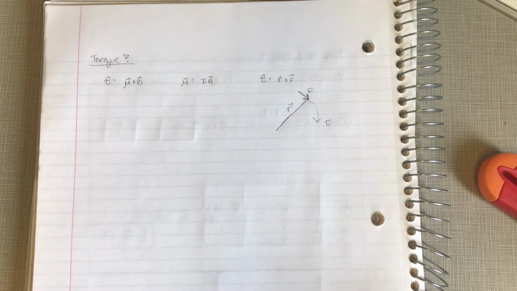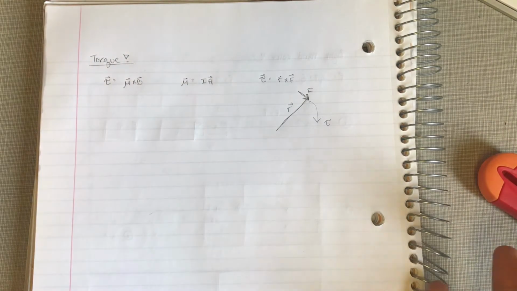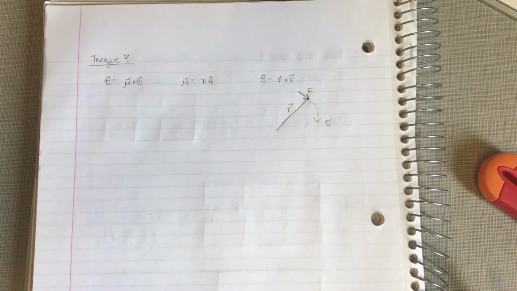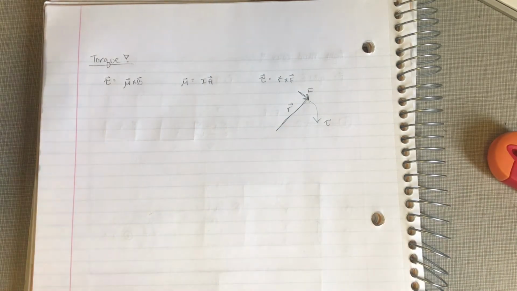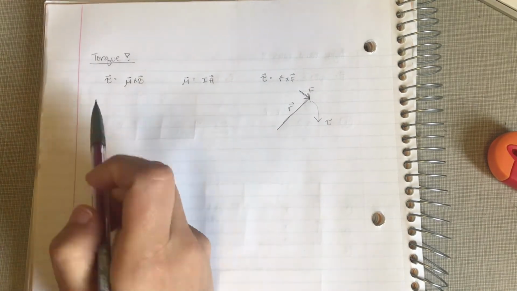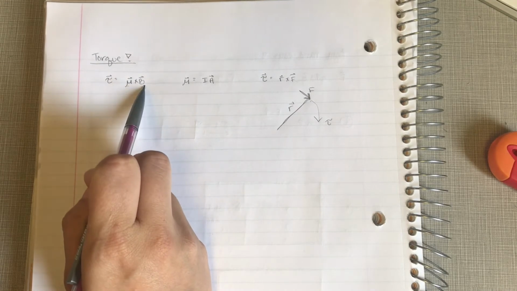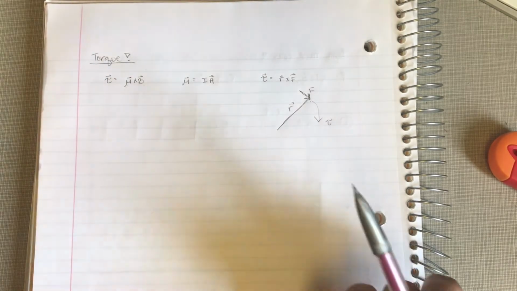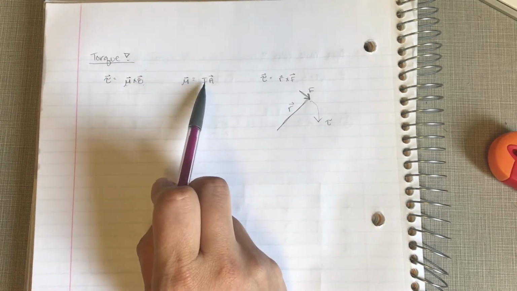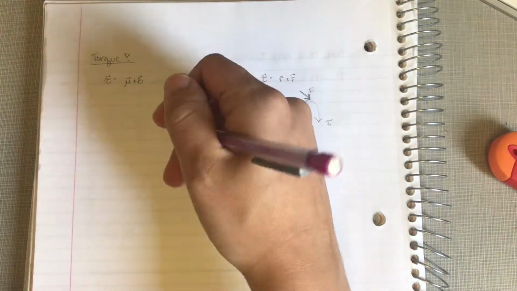If you want to find the force on some wires and calculate the torque that way, you're still going to get the same answer. However, there is a specific version to save you some time for magnetism, and that's this equation here. So our torque is our magnetic moment crossed with the magnetic field that the thing is in. So our magnetic moment is current times the area vector.